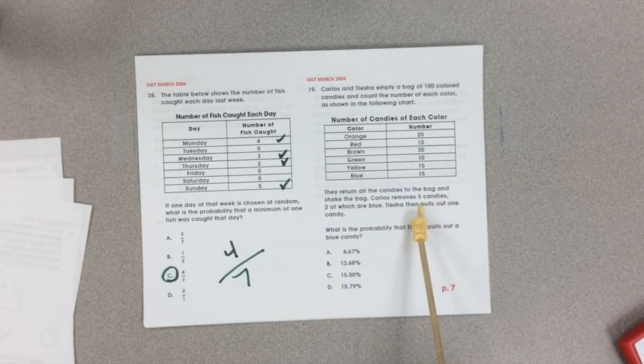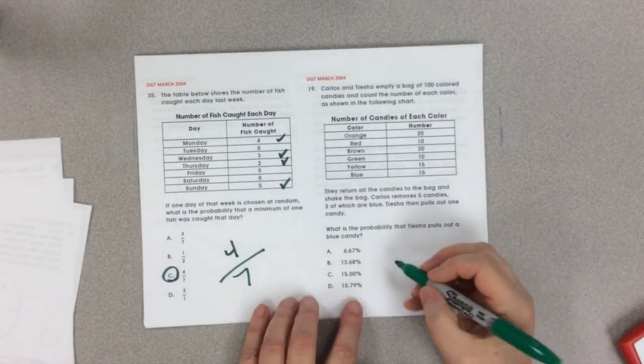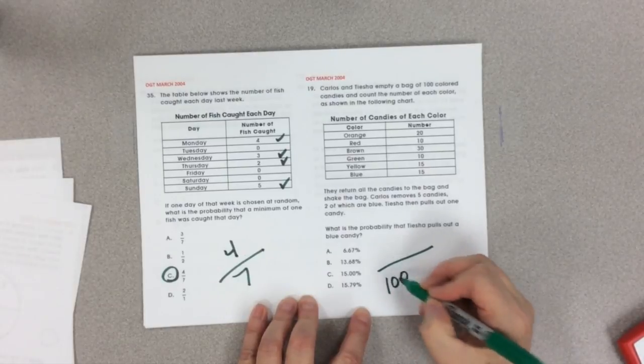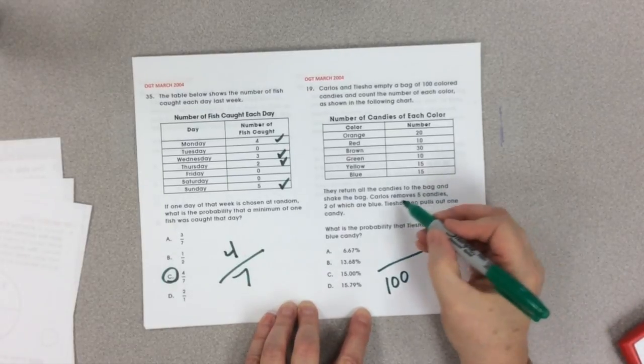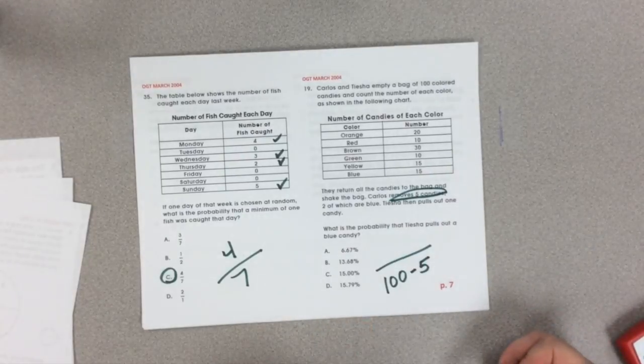Carlos takes out 5 candies, 2 of which are blue. Then Tisha picks out a candy. What's the probability that Tisha pulls out a blue? So we got to be careful here. There were 100 total, but Carlos removed 5. Let's take 5 off of that total then.